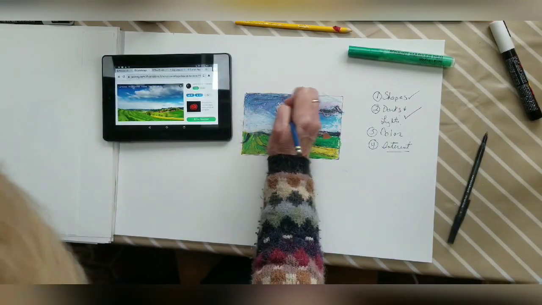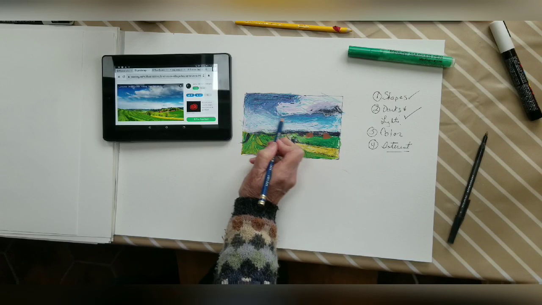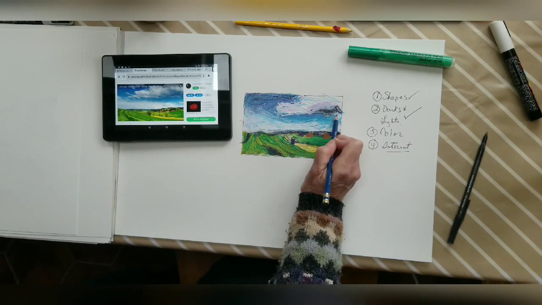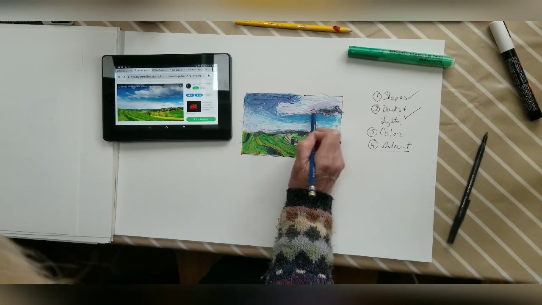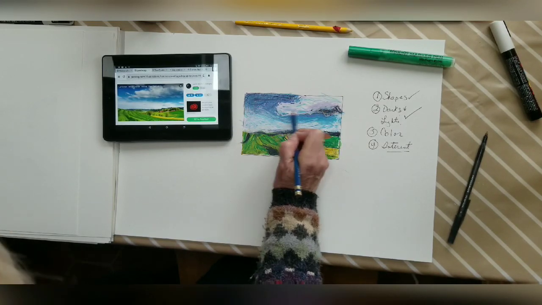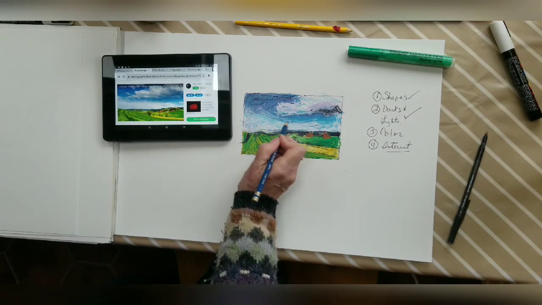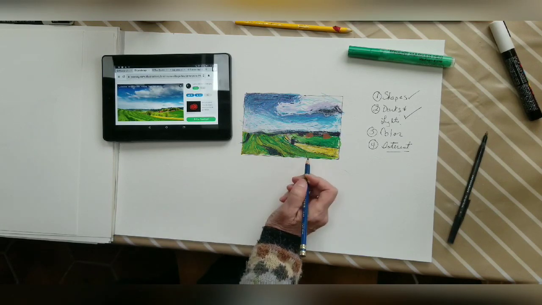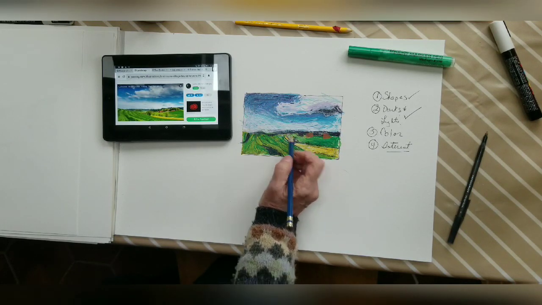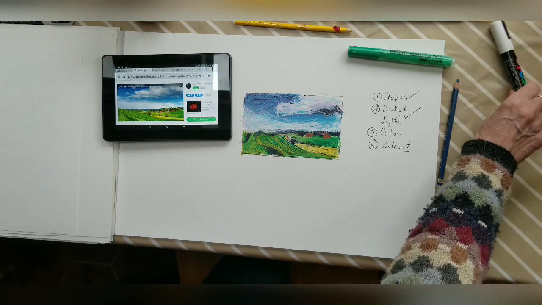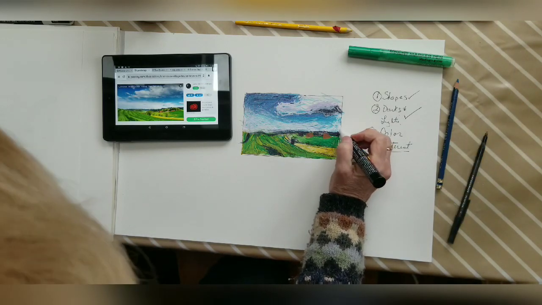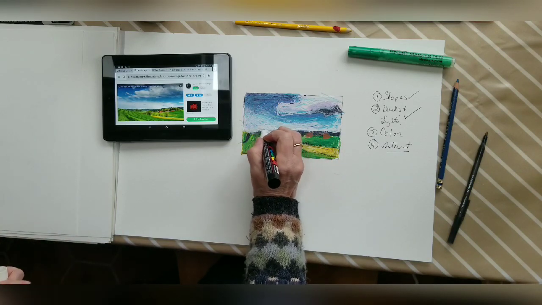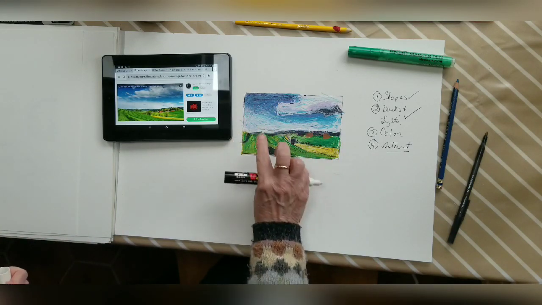Again, I'm just layering and layering and layering until I feel like I see all the shapes and colors the way I want them to look. I still want this even to come down a little bit more, smooth this out. Hope my head is not in the way.